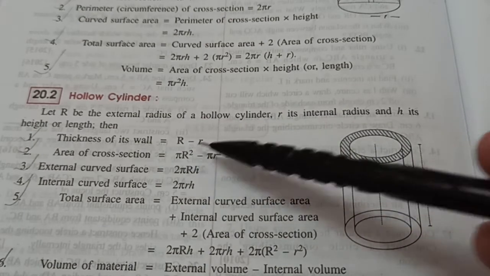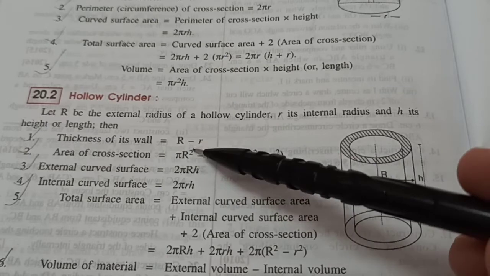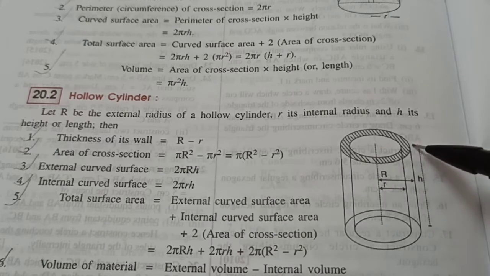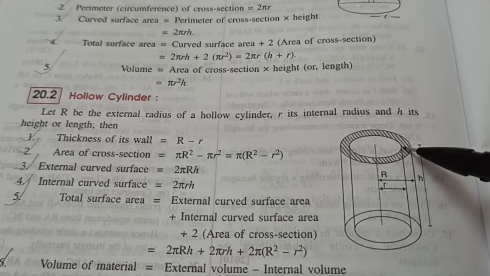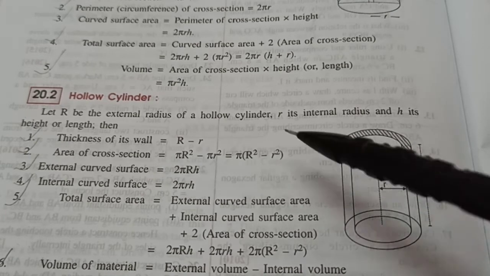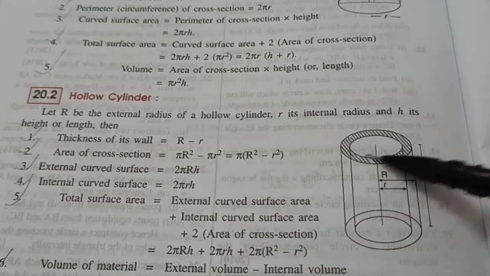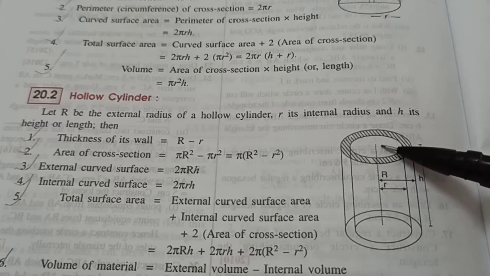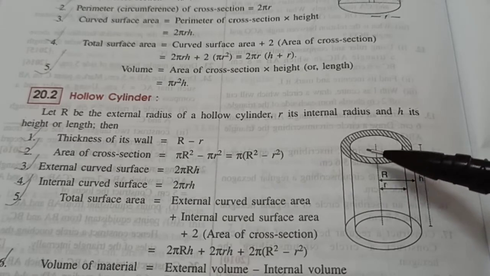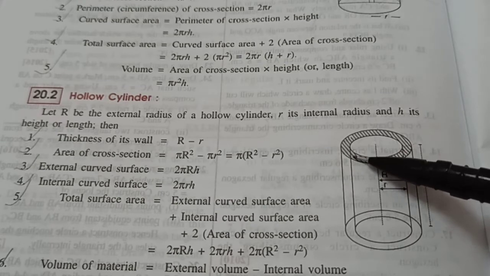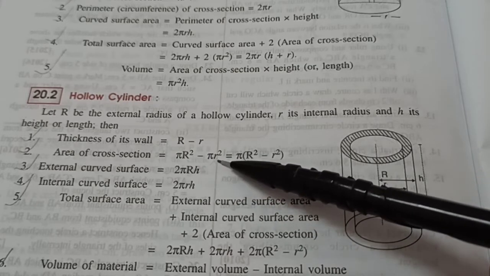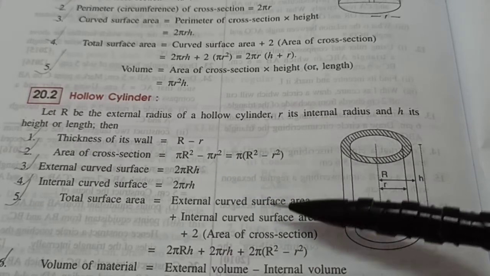So the thickness of the wall is capital R minus small r, where capital R is the radius of this big circle and small r is the radius of this small circle. So that's the thickness. The area of the cross section, that is, if I cut a slice of it, what will I get? I won't get a circle, I'll get a ring, the shaded portion, because the central part is hollow. So that ring area is nothing but area of the big circle minus area of the small circle, which comes up to be pi R squared minus pi r squared, which is the area of a ring.